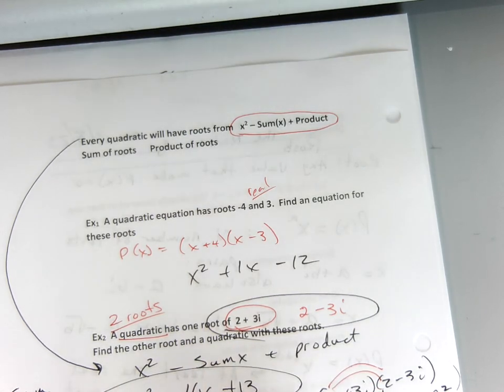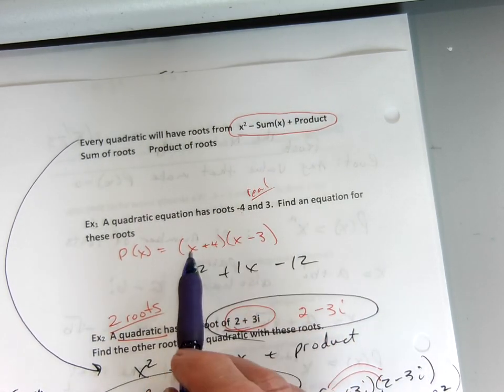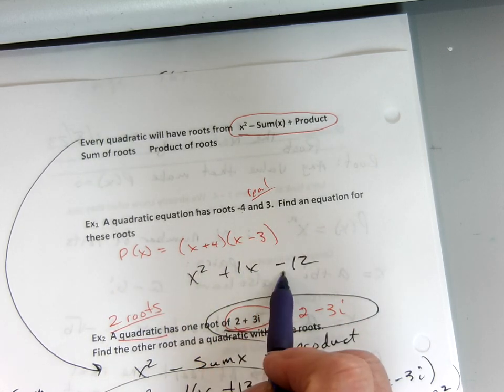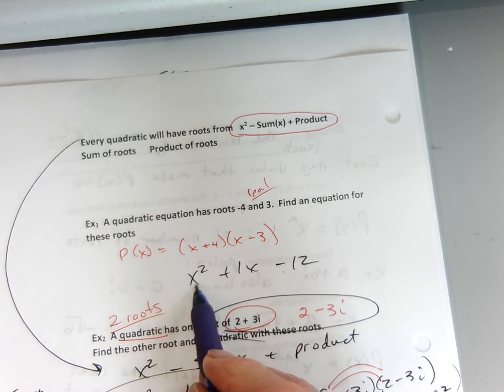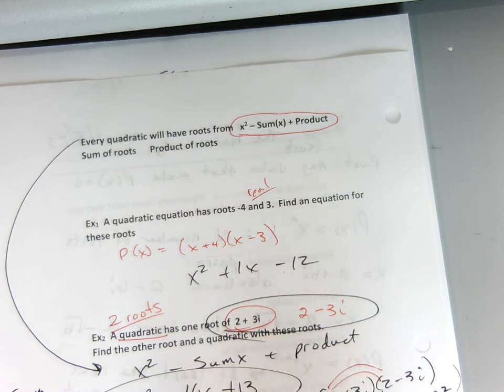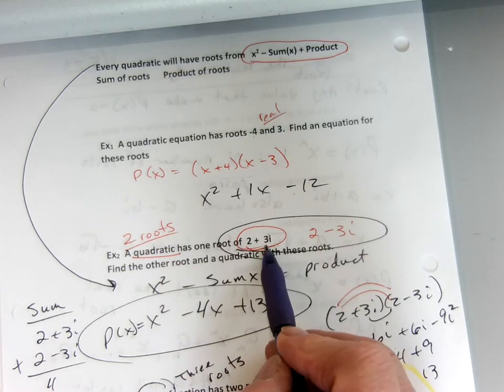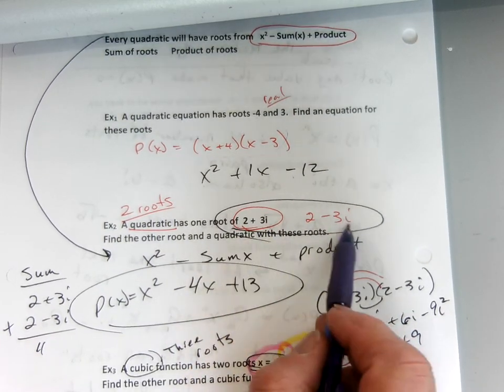So example 1, we know how to do example 1. If we have a root of negative 4, it came from x plus 4. If we have a root of 3, it came from x minus 3, okay? And that would be a polynomial. If we FOIL it out, we'd have an x squared plus 1x minus 2, okay? Example 2, well, if that's a root, then that's got to be the second root, okay? And then we know together they make both roots.